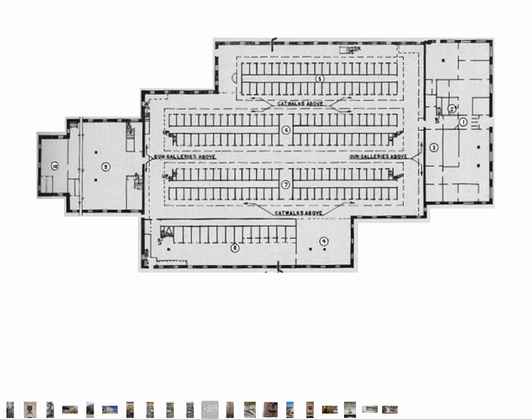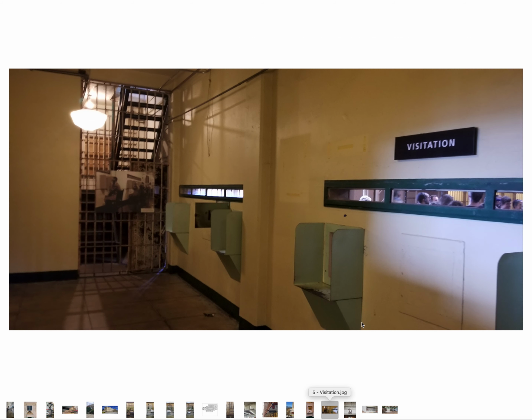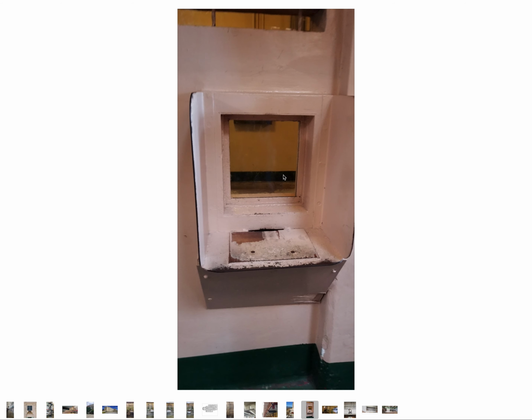2 is the armory. The rest of this will be administrative offices. The warden's office would be back here. 3 is the visitation room. Here's a little window. Here's a better picture of a visitation window. So non-contact visits would have been the only type of visit allowed.